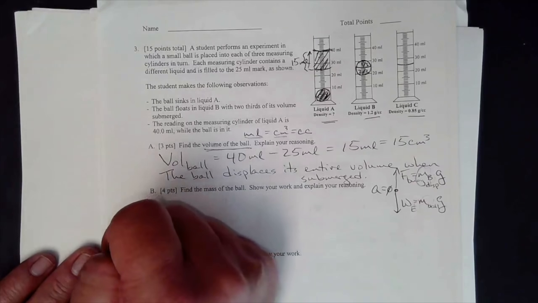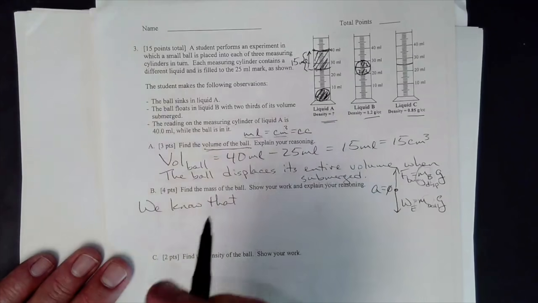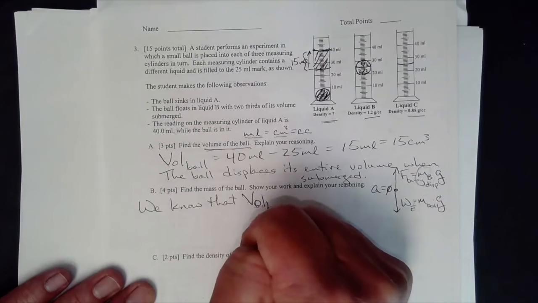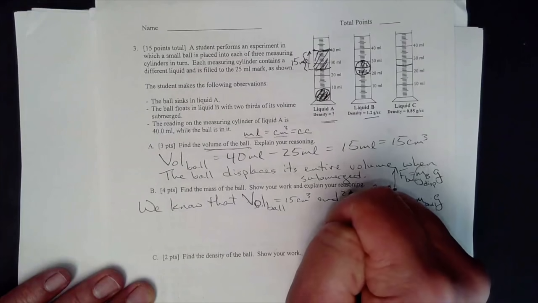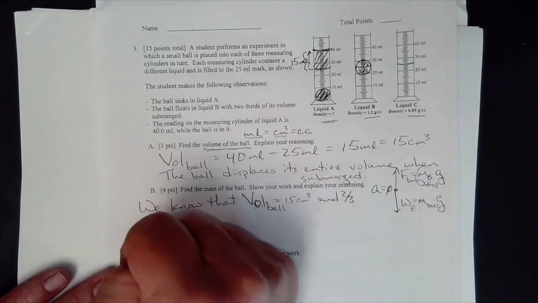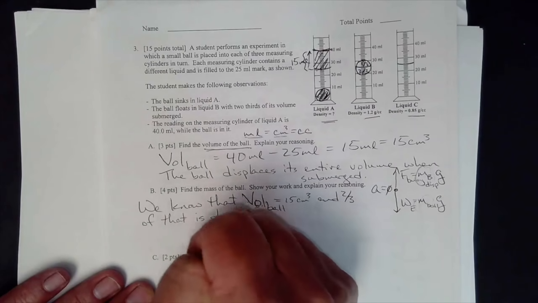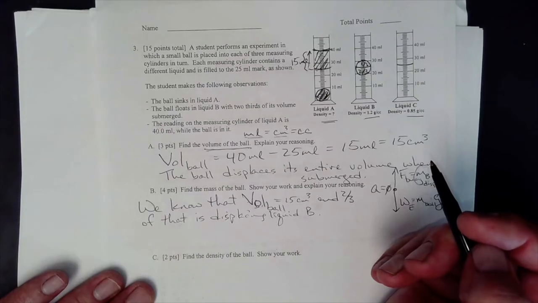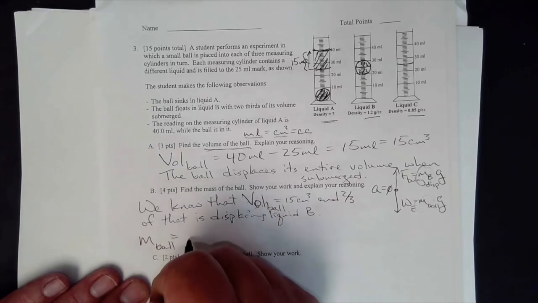And so we know that the volume of the ball is 15 centimeters cubed, and 2/3 of that is displacing liquid B. Okay, so that means the mass of the ball is equal to the mass of liquid B displaced.